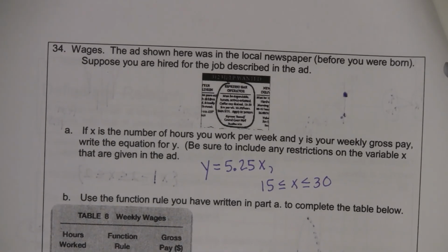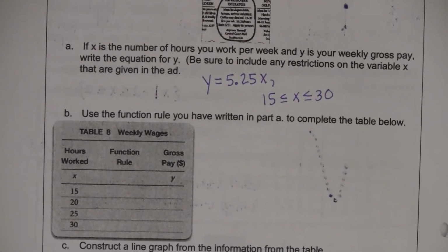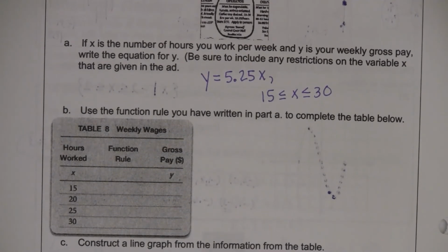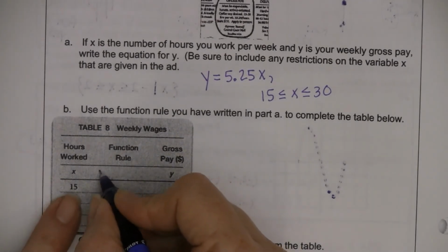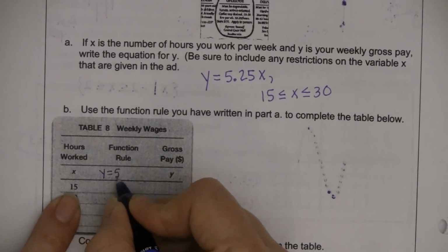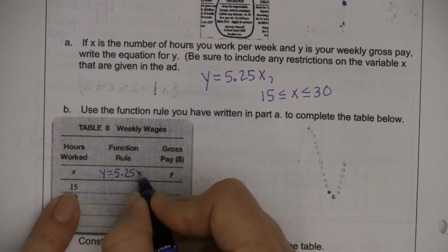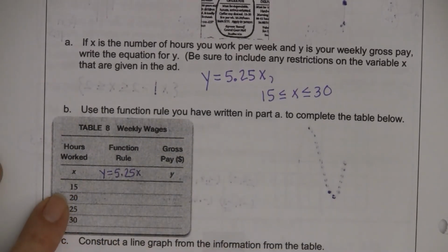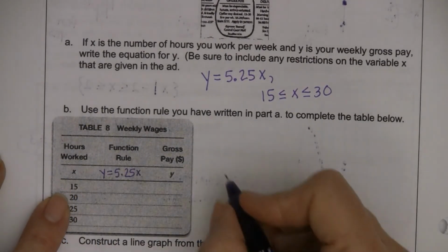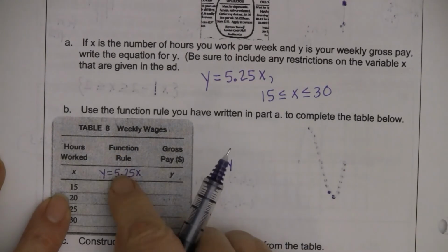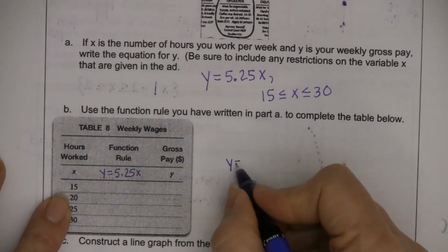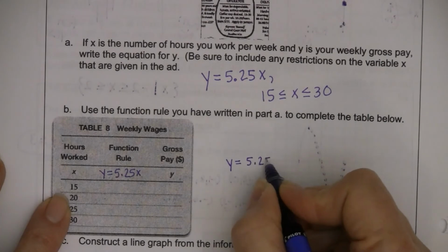Then they wanted me to fill out this table, so we'll give a try to that. Our function rule is Y equals 5.25 times X. They're telling us to let X, you can't see that at all, so I'm going to write that right here under function rule, 5.25 X.